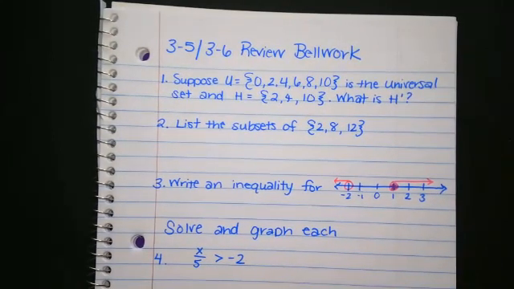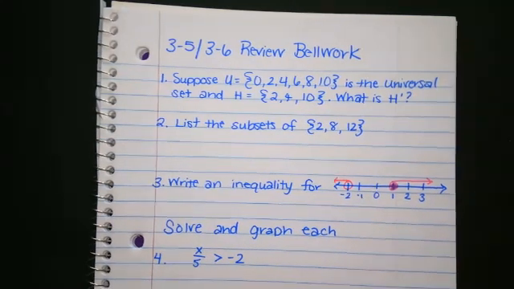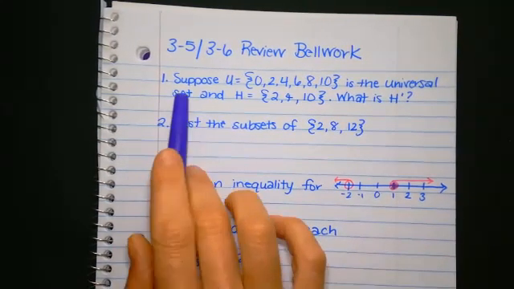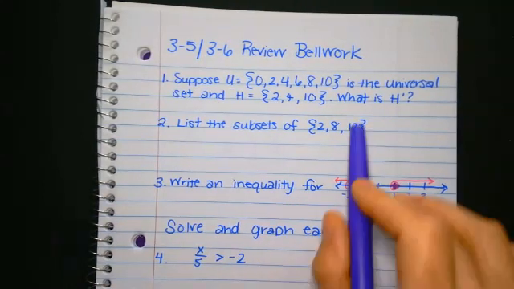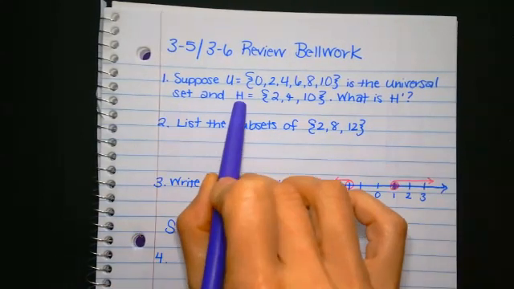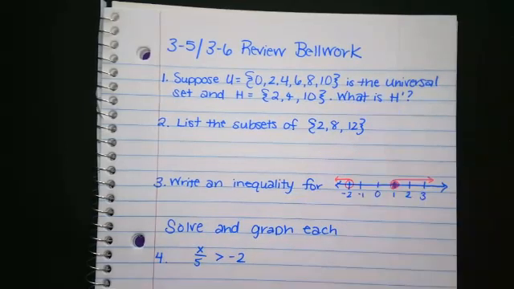All right, so first question. If you need to pause the video, I'll obviously do that to write the things down. I do have a number 5 and 6 that I will move up in a moment as well. But I'm going to get going right away here. So the first question: suppose U equals 0, 2, 4, 6, 8, 10 is the universal set and H is 2, 4, and 10. What is the complement of H?